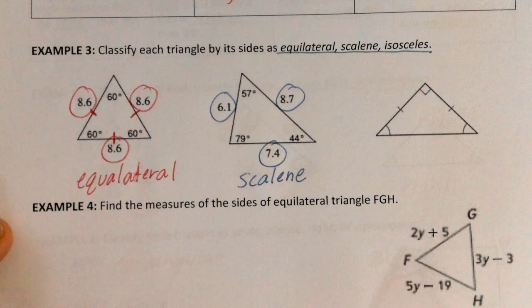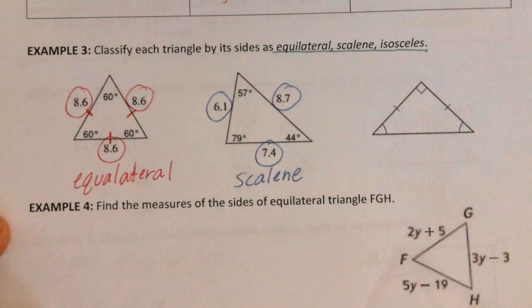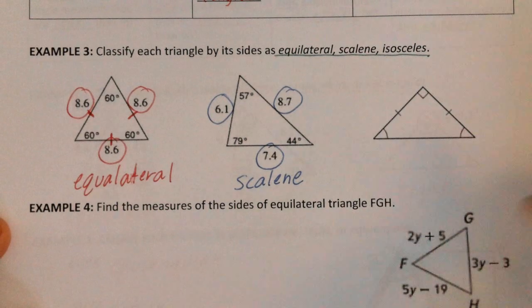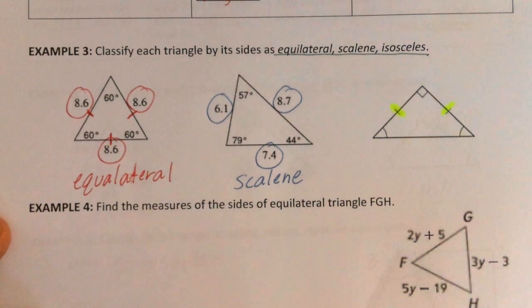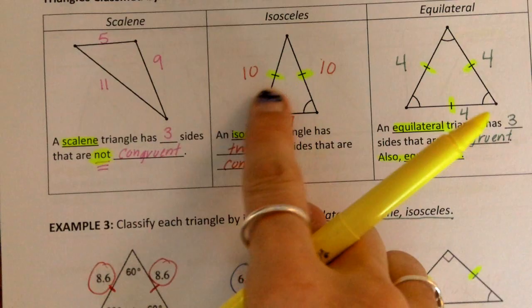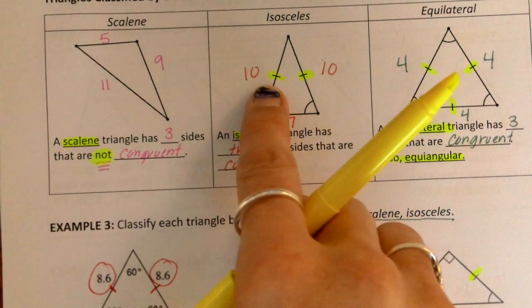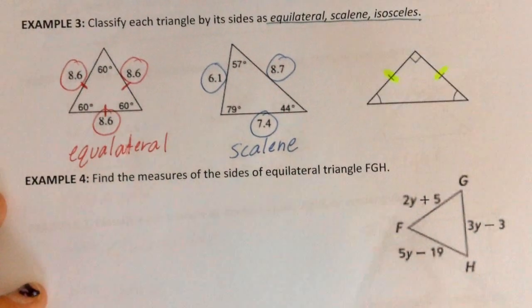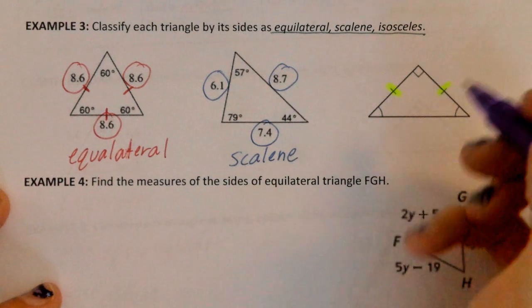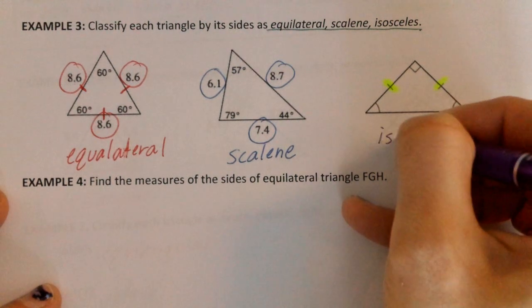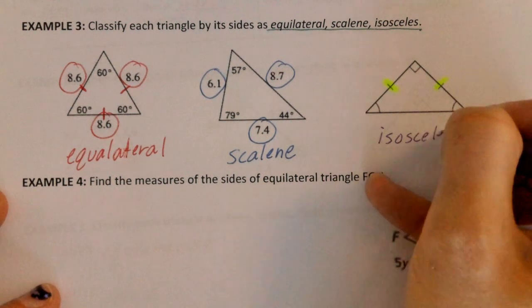On the next problem, we're not focusing on 90 degrees now, we're focusing on the sides. They didn't give us any measures, but they did put these little markings here. And as we saw up here, if we have two markings, one on each of the two sides, we have two congruent sides, and two congruent sides gives us that isosceles triangle.